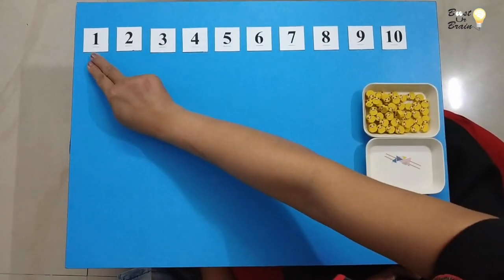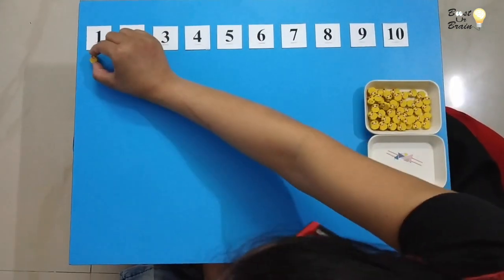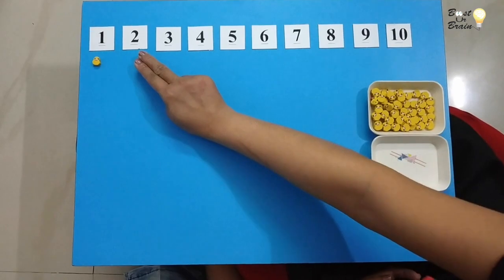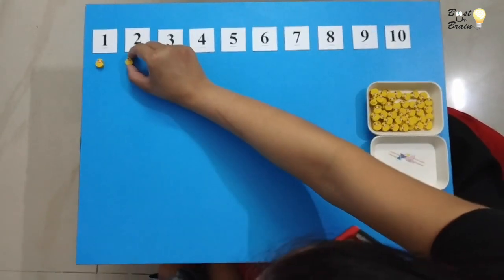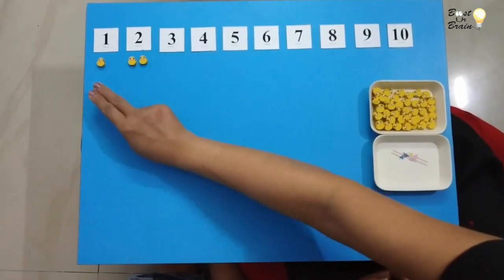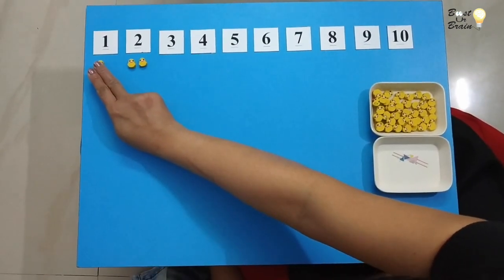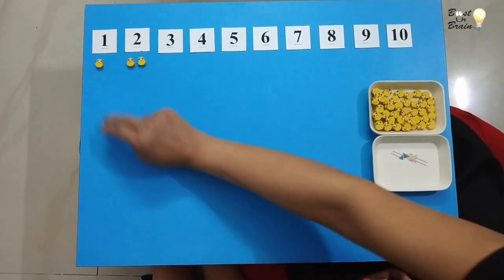My first number is 1. Let's count. 1. 1 is on its own. This one has no friend.